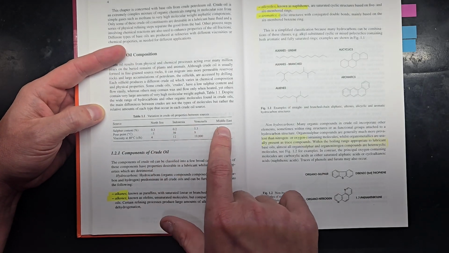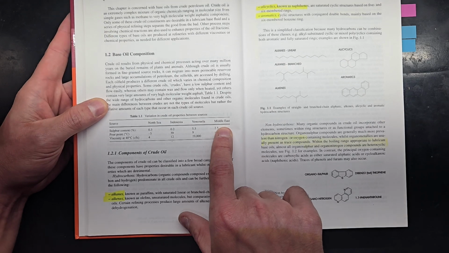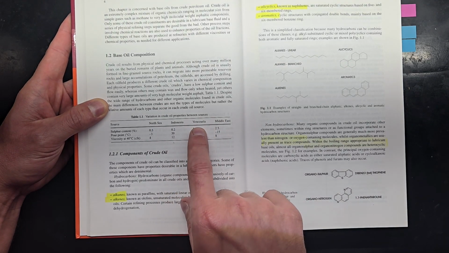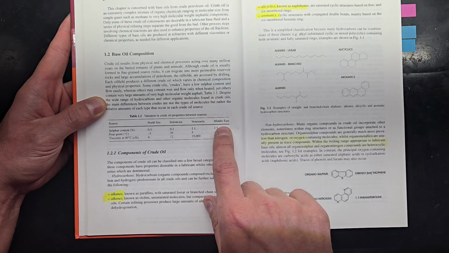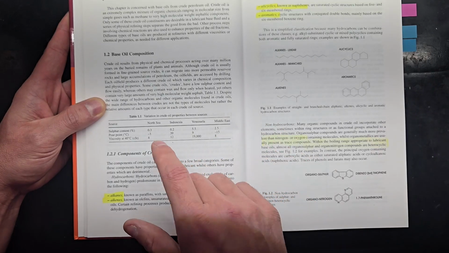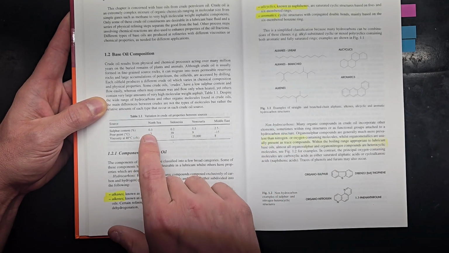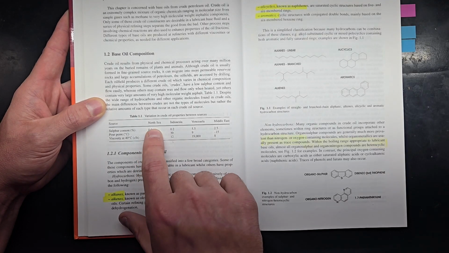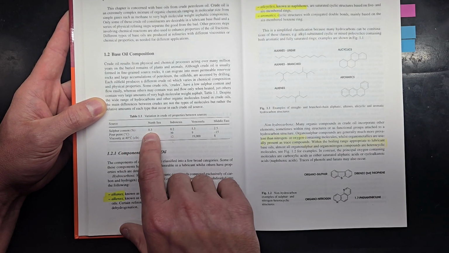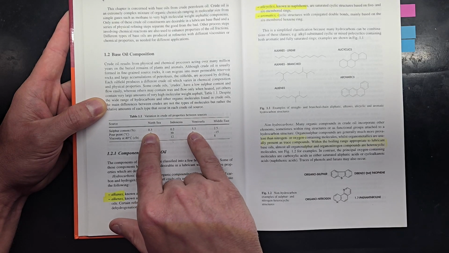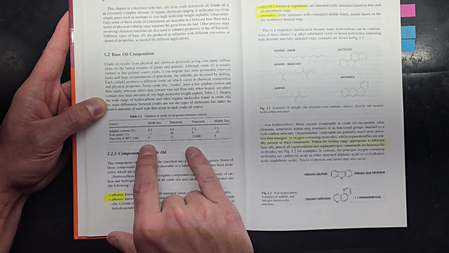Here we see different geographic locations: North Sea, Indonesia, Venezuela, and the Middle East, and the properties on a generic level that the crude oils extracted have. The North Sea has a very low sulfur content compared to the crude oil that's often extracted out of Venezuela.